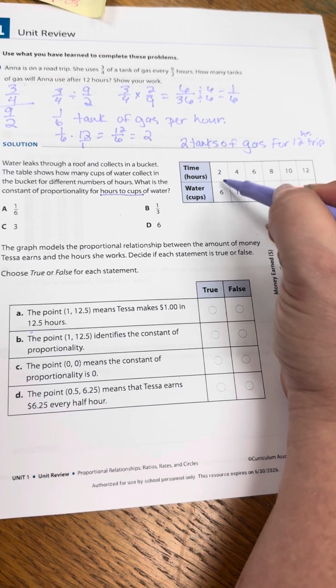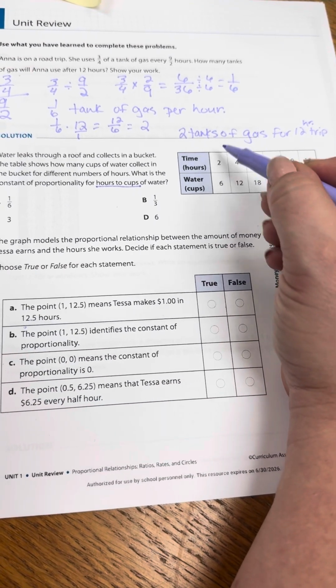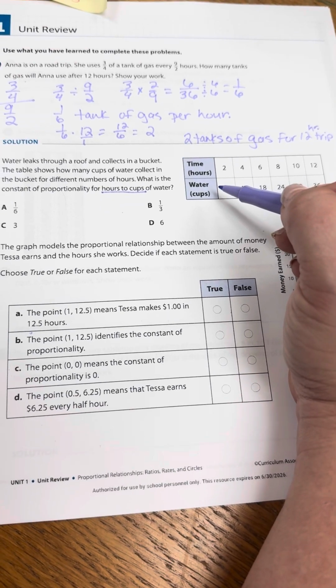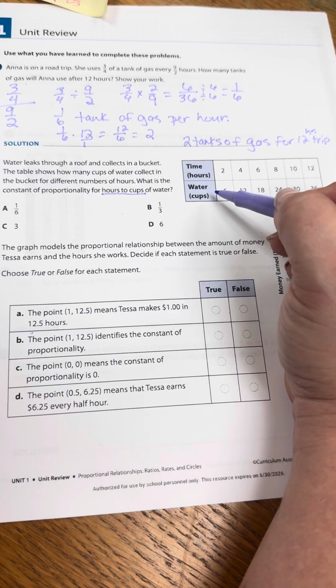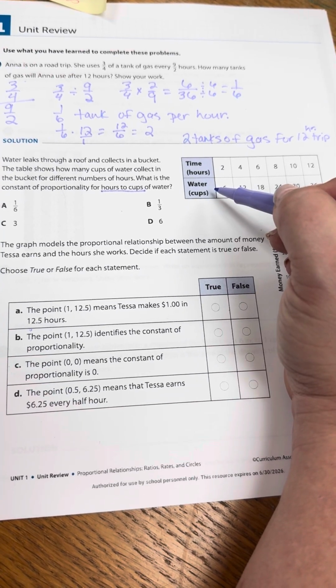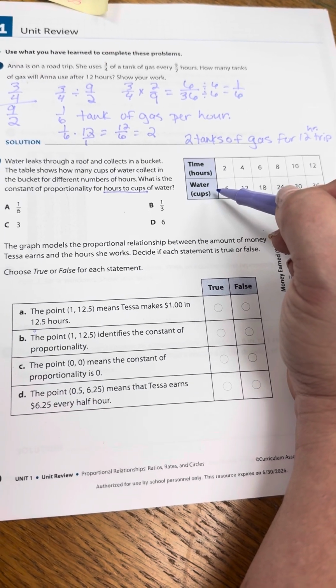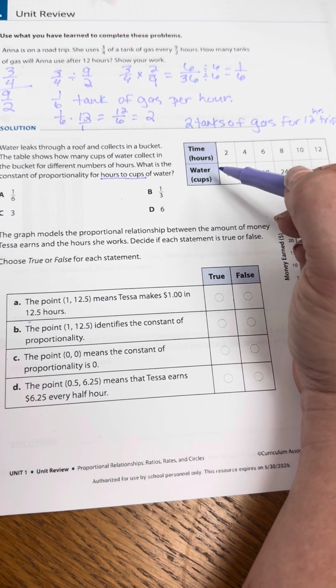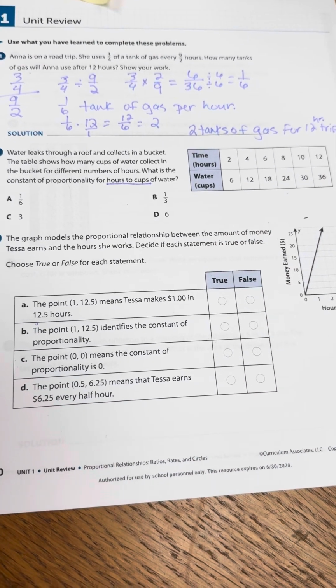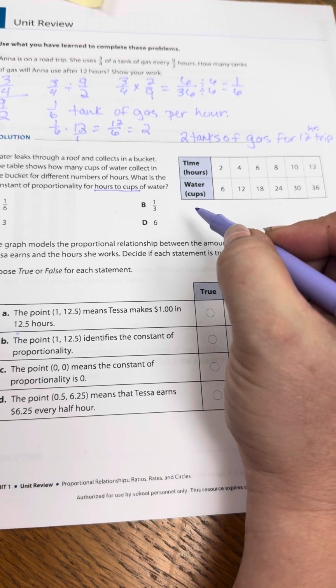So we're always going to divide this right here. And the answer key has a typo.